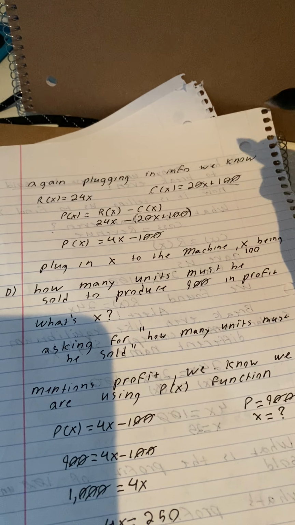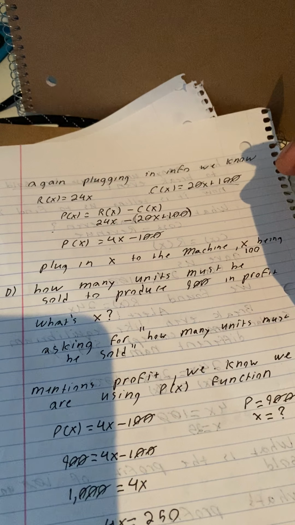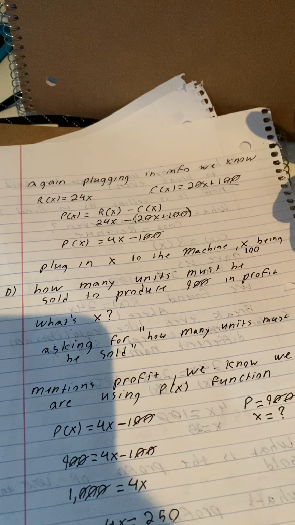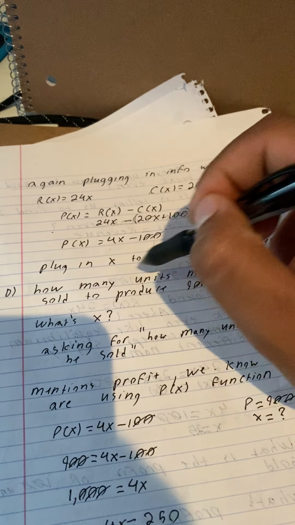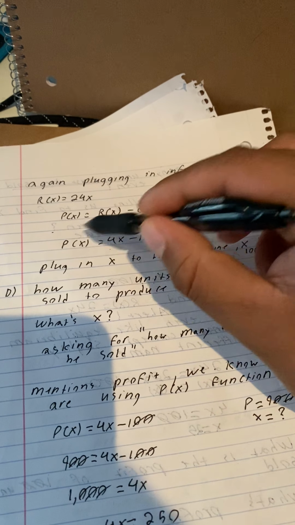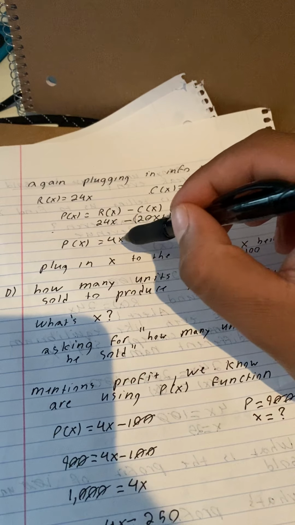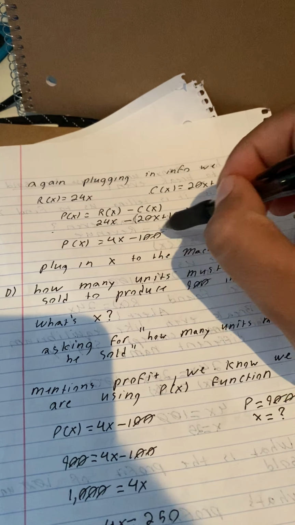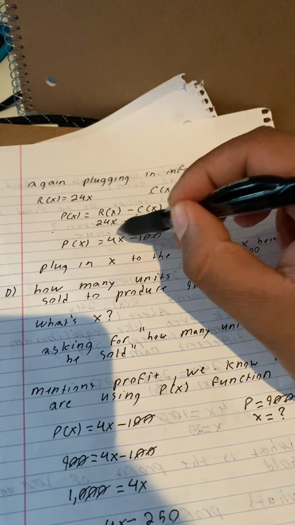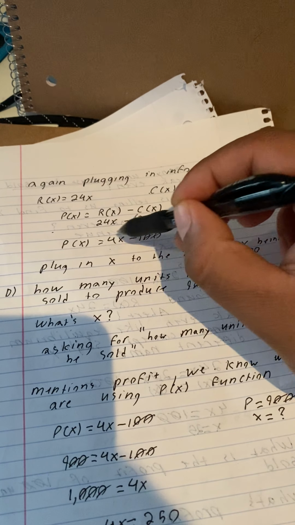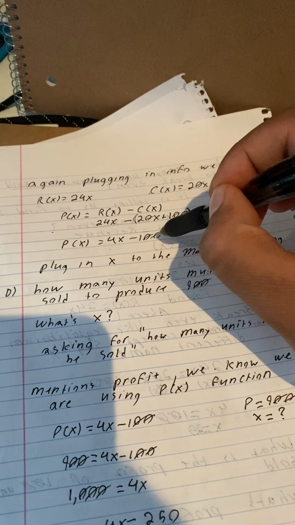Alrighty, so the last example, how many units must be sold to produce a profit of $900? So same thing. We have the profit equation. They gave it to us. P of X is equal to 4 of X minus, actually, we solved this. We solved for the profit formula. 4 of X minus 100.